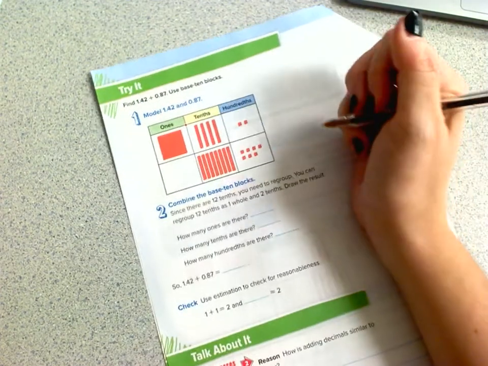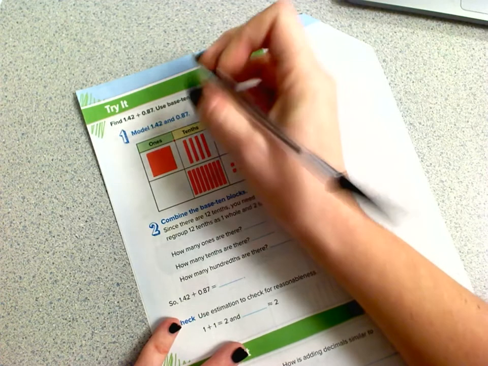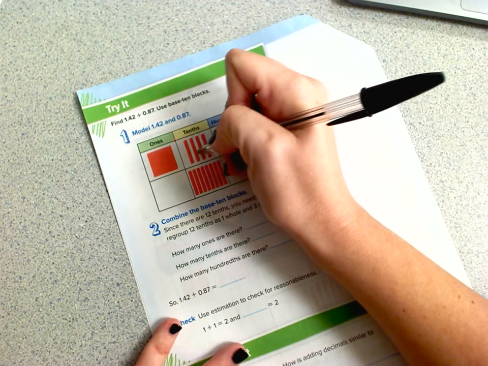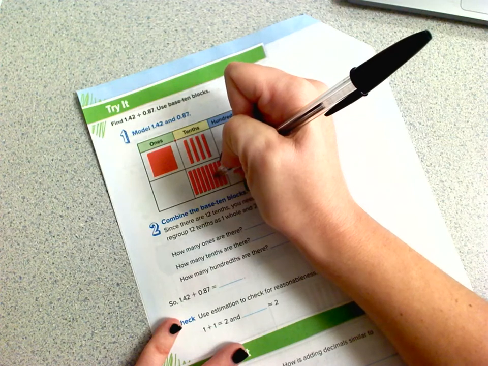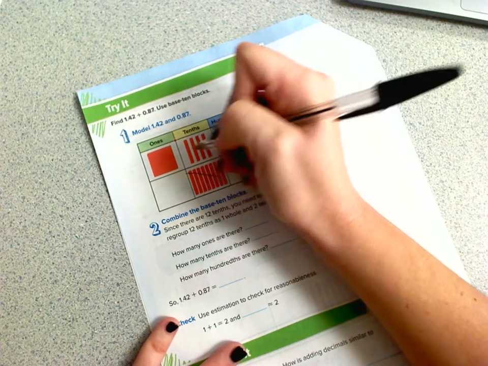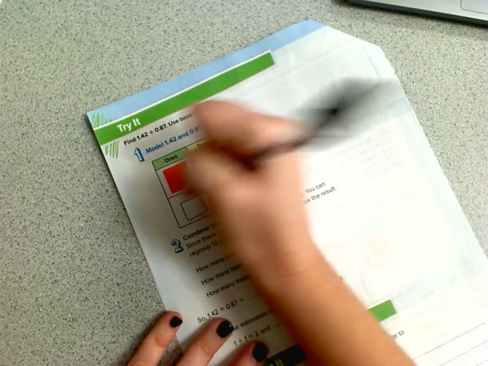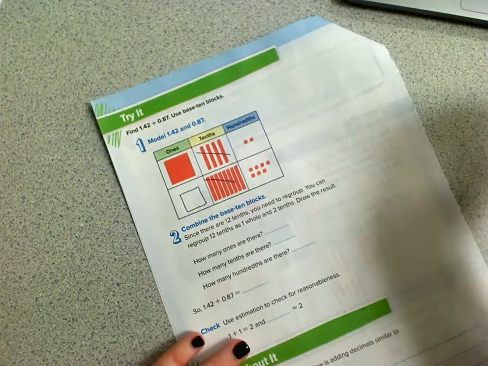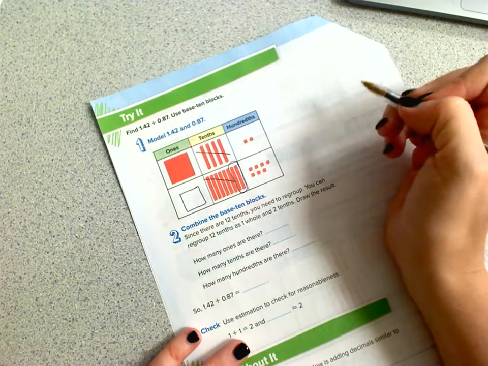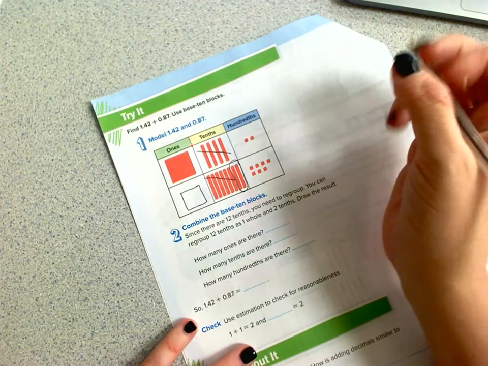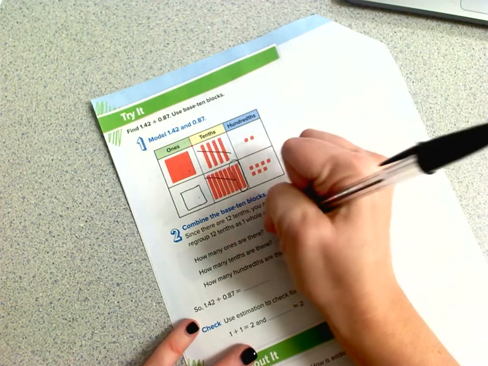So here's what I can do. I can take away, so I have 1, 2, 3, 4, 5, 6, 7, 8, 9, 10. So I can take these away and I can just draw a new whole here, right? So then what am I left with? 2 tenths. So then I have how many ones? 1, 2.